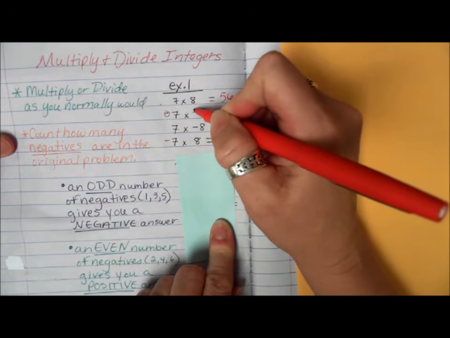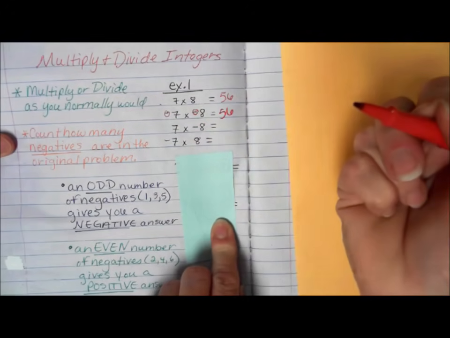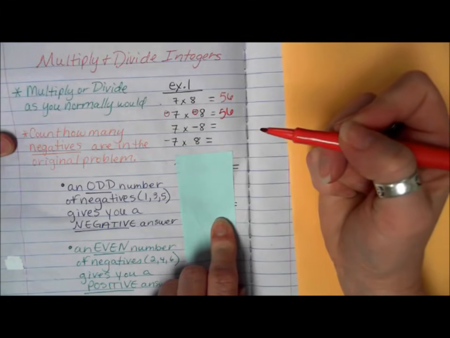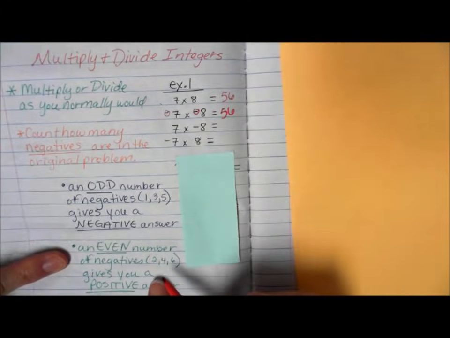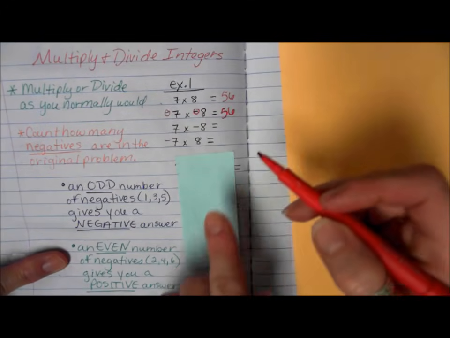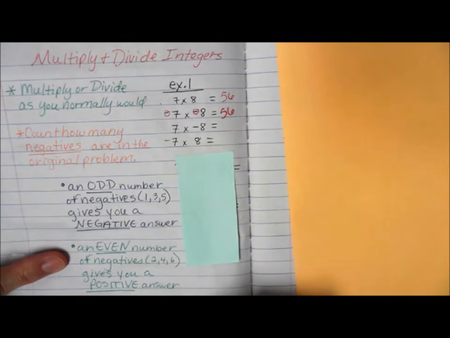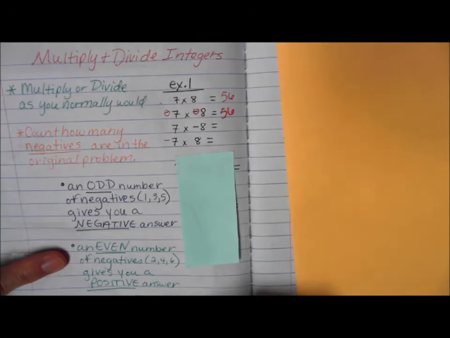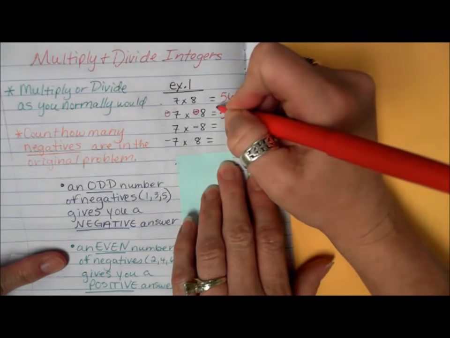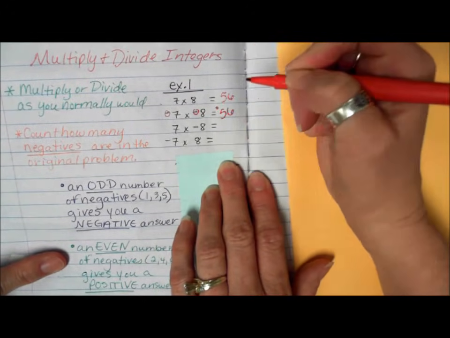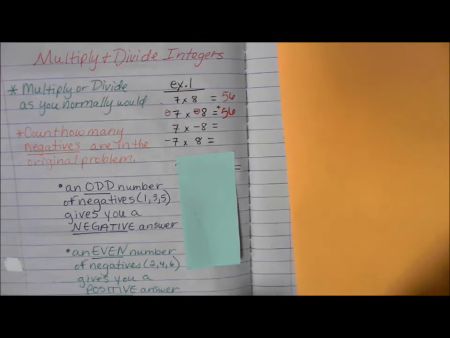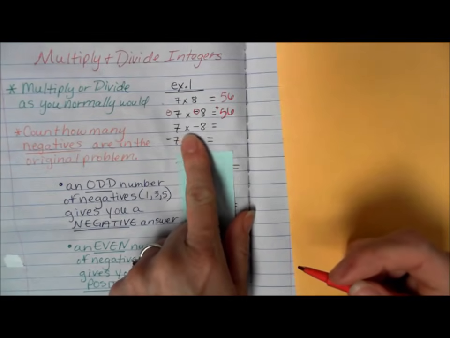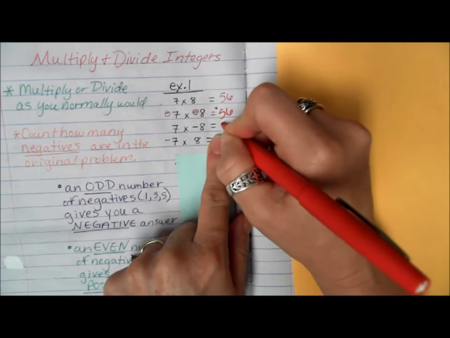Got 1 and 2. See how Miss Sharp circled those just so she can identify them. So there's 2. 2 is an even number. I know that my answer is going to be a positive answer. You don't have to put the positive sign, like we've talked about in the past, but I'm just going to put it there just to remind myself it is positive.